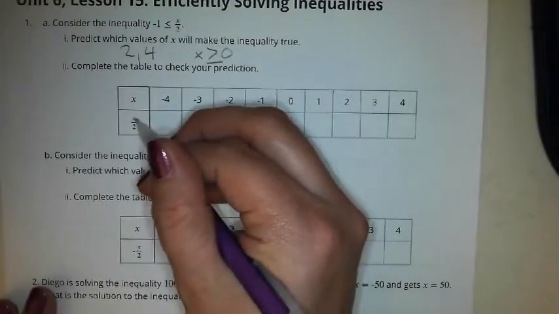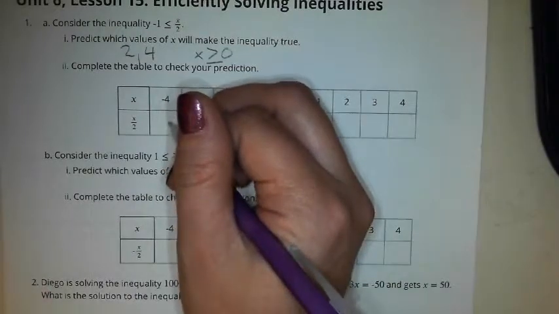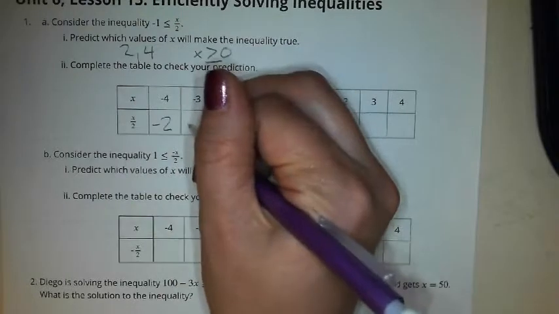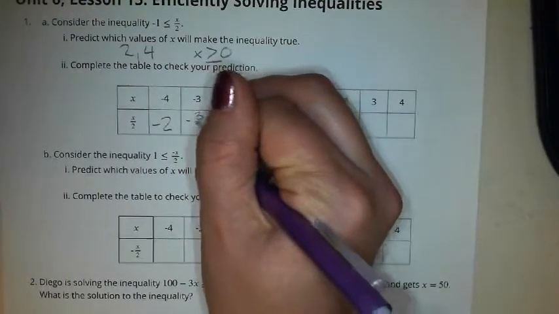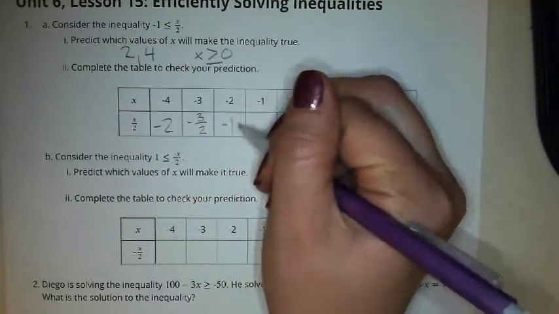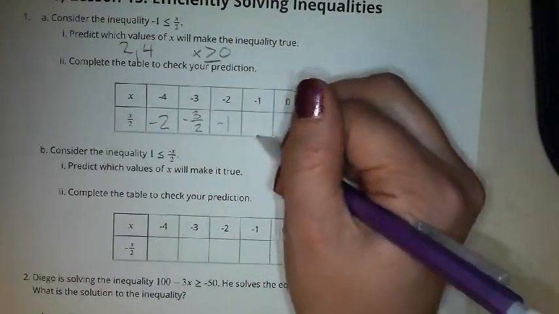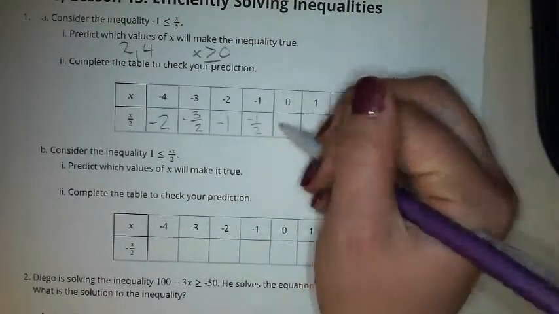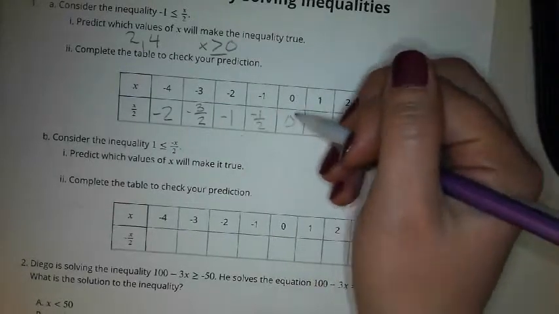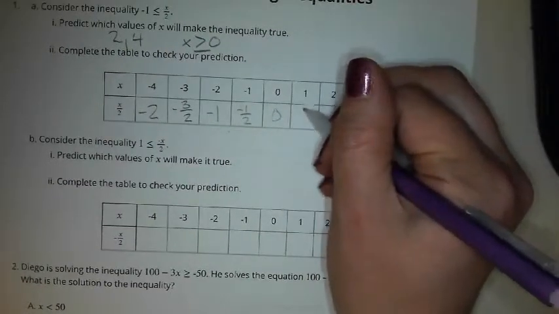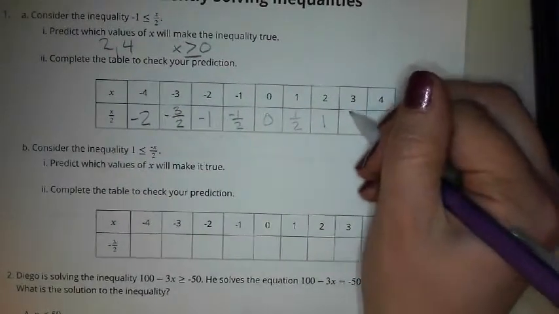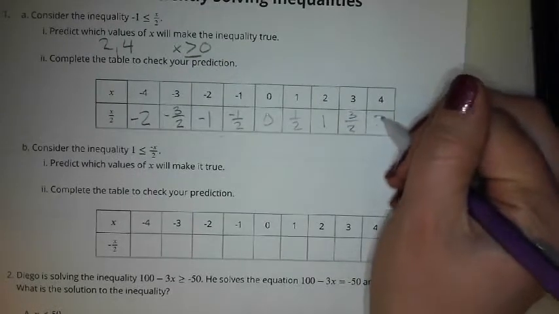So, -4 divided by 2 is -2. -3 divided by 2 is -3 halves. -2 divided by 2 is -1. -1 divided by 2 is -1 half. 0 divided by 2 is just 0. 1 divided by 2 is half. 2 divided by 2 is 1. 3 divided by 2 is 3 halves. 4 divided by 2 is 2.